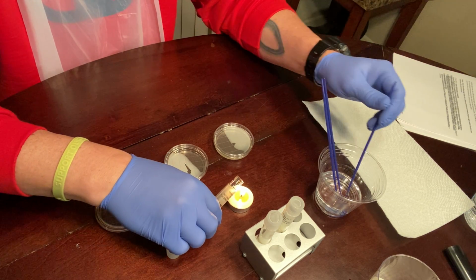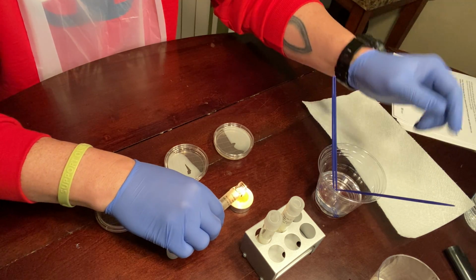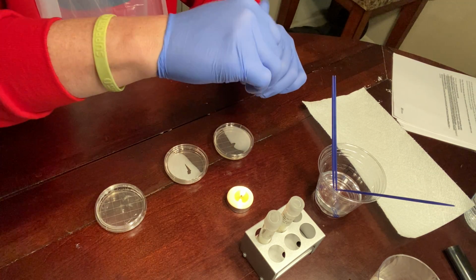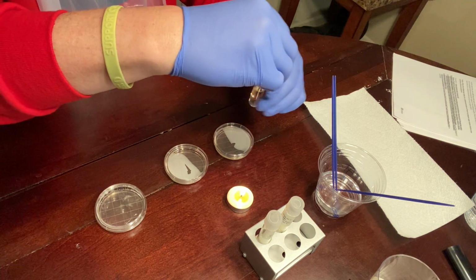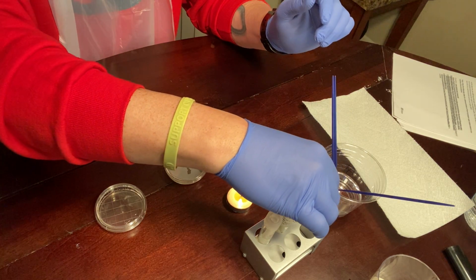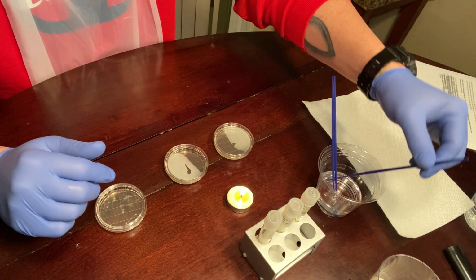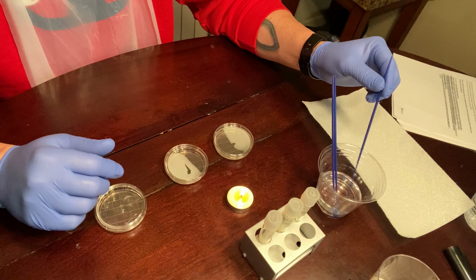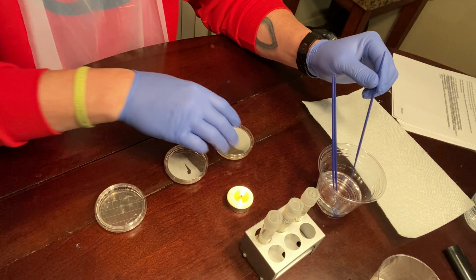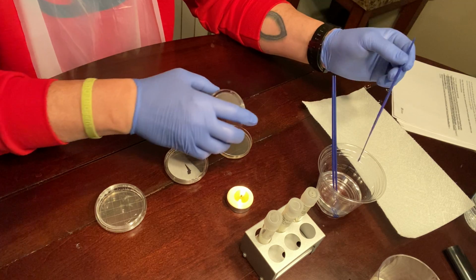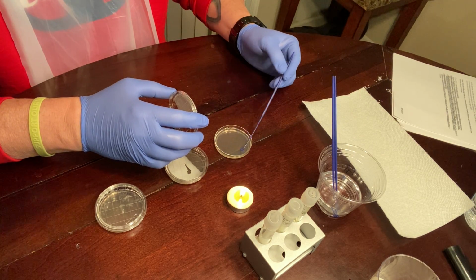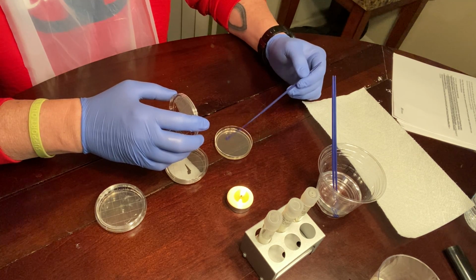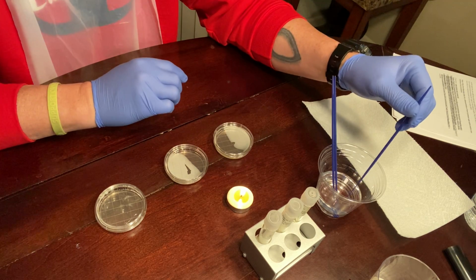Put this back in the alcohol. Sterilize my tube again. Replace the lid. For 20 seconds. So then I'm going to take samples from the first one and move it to a second area of the dish. Put the lid on, soak it again.